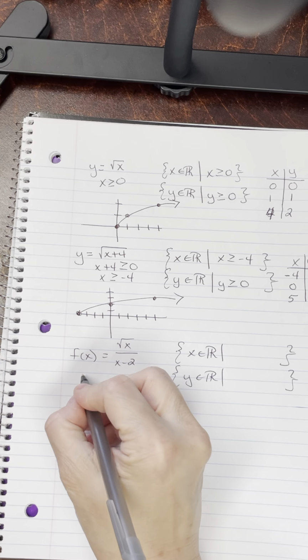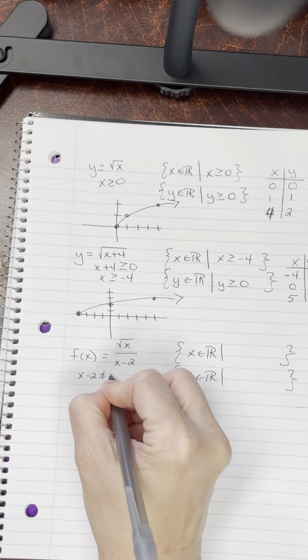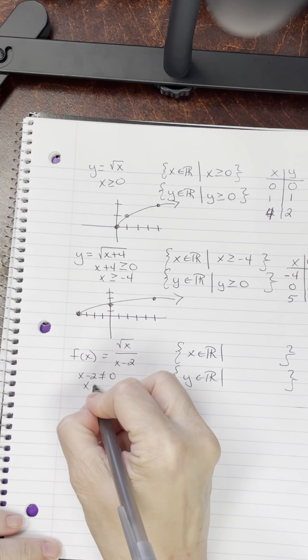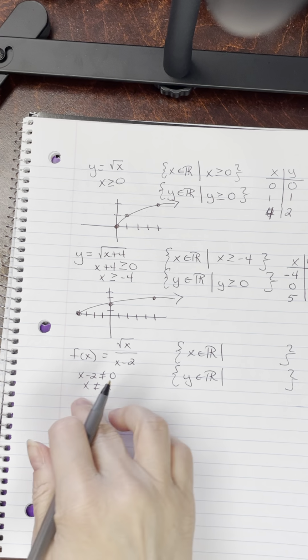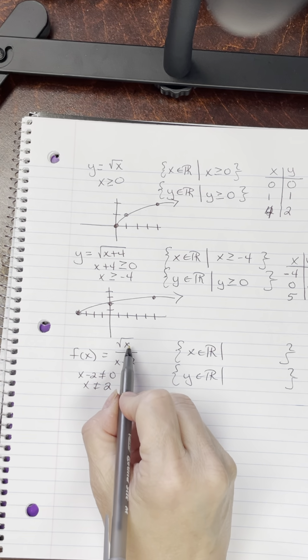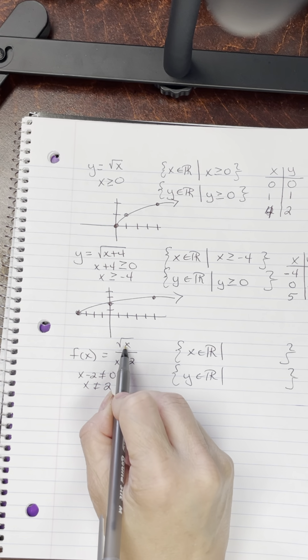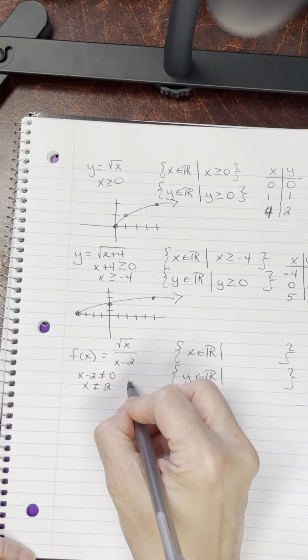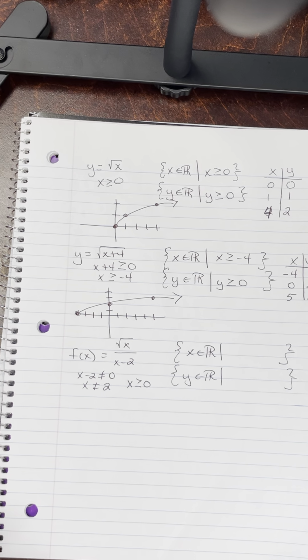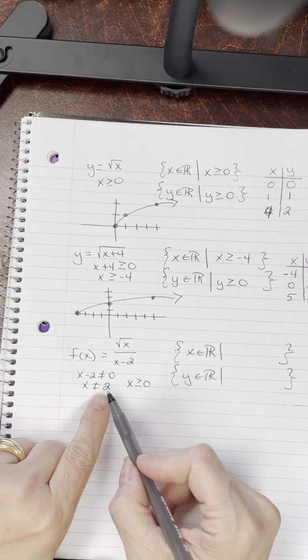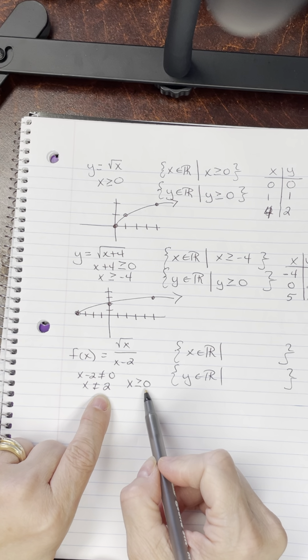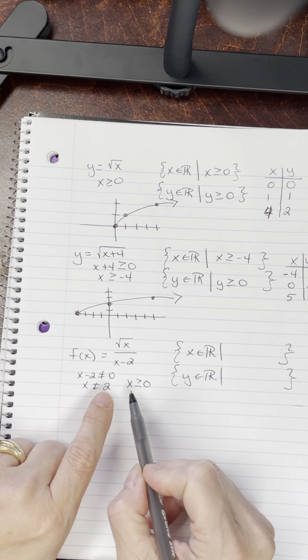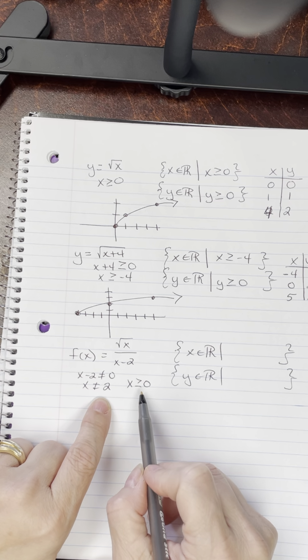I know I should not have this denominator equal to 0, so x cannot be 2, will be one part of my rule. But I also have to keep no negatives here, so my x has to be greater than or equal to 0. Is the 2 greater than the 0? Yes. So I am going to need to list both of these because they're both important.